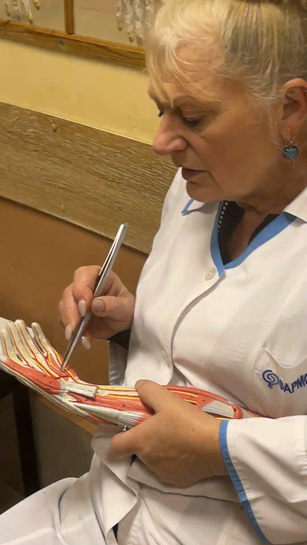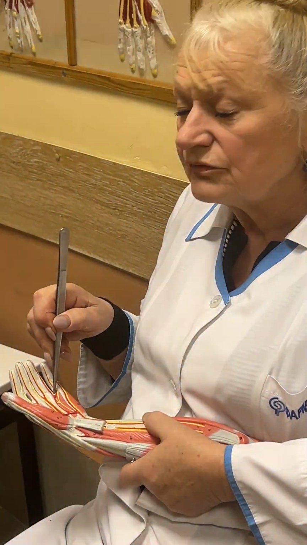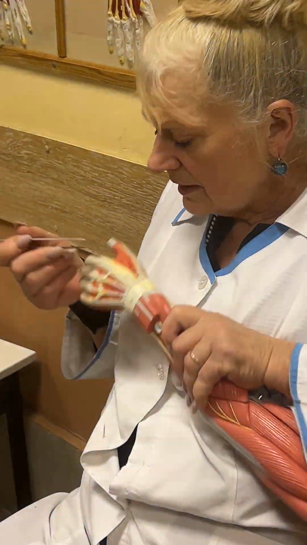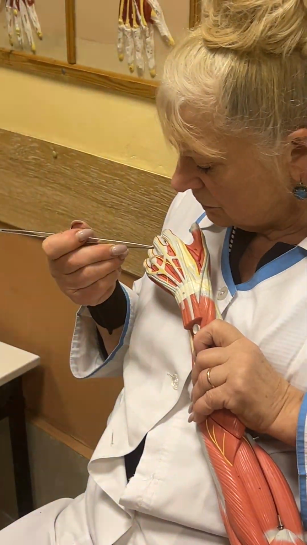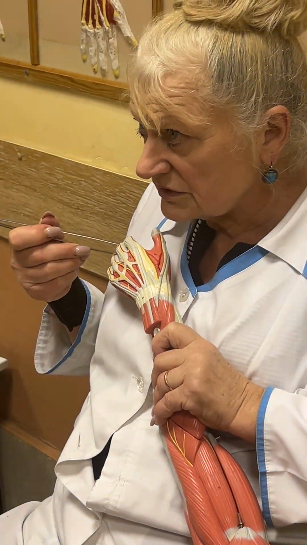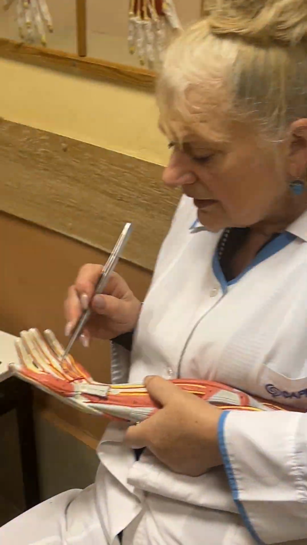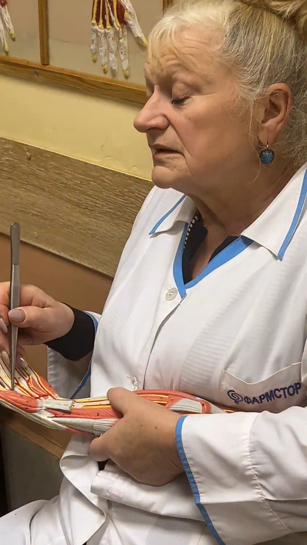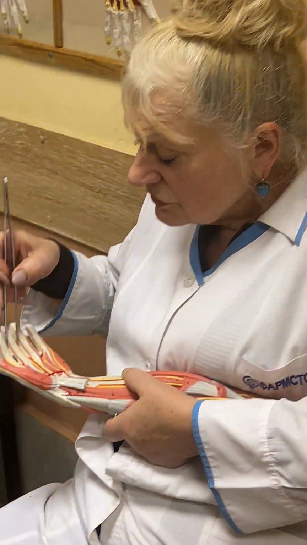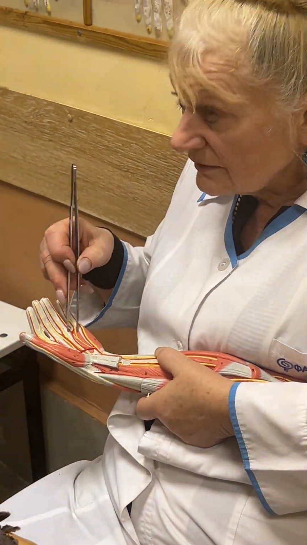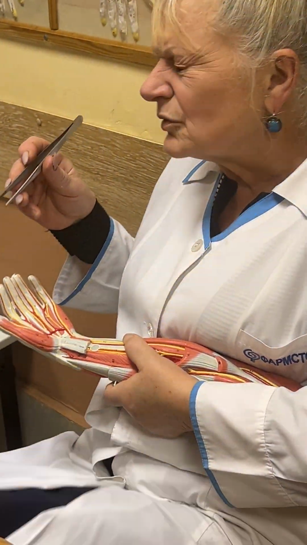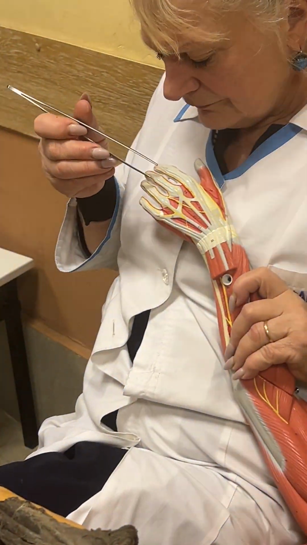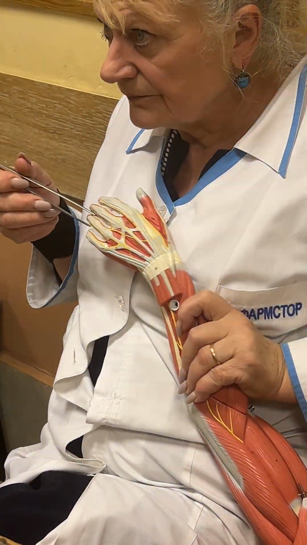Three of them will come into the interdigital folds by parallel location, unlike the division of the metacarpal dorsal into the digital dorsal. They will be parallel. Digital common will come parallelly into the interdigital folds and will divide into the digital dorsal and the digital propria. Here will be digital propria, here will be digital dorsal.